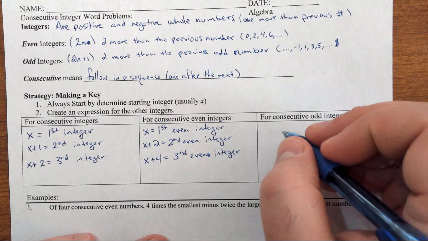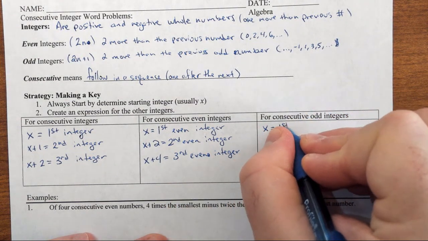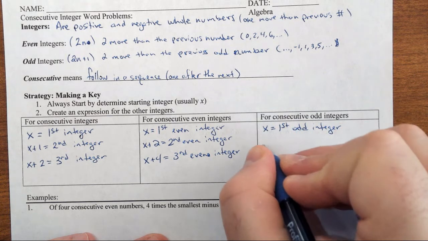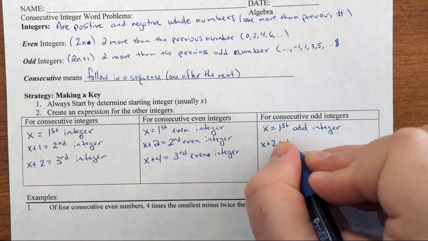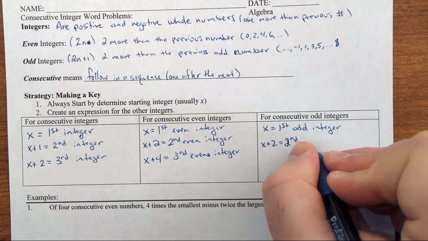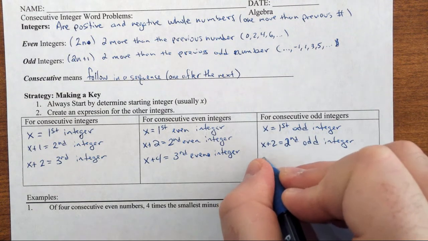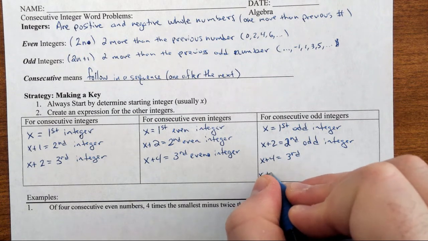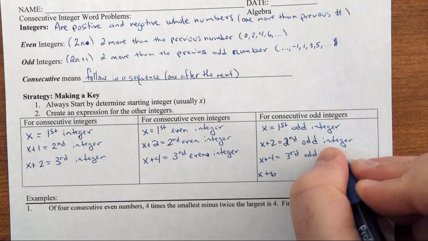For consecutive odd, it's going to follow the same pattern as this. We're going to let x equal the first odd integer. Remember, from 3 to 5, we have to add 2. So this is the second odd integer, and then x plus 4 is the third. If we need another one, that would be x plus 6. So we're just adding 2 to those.